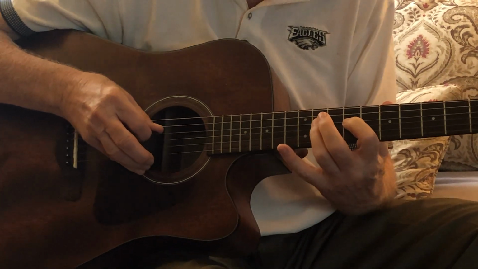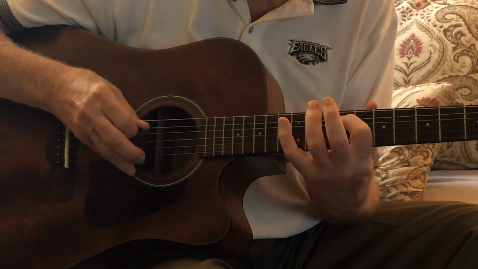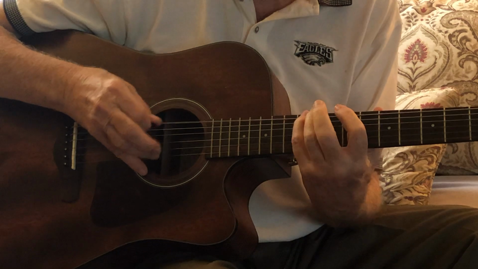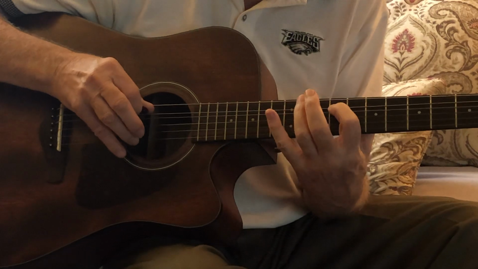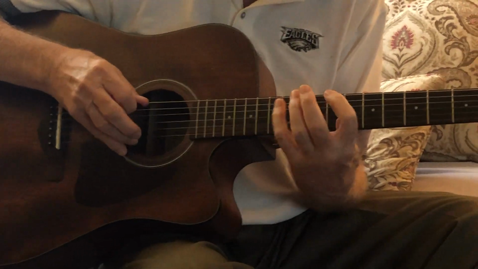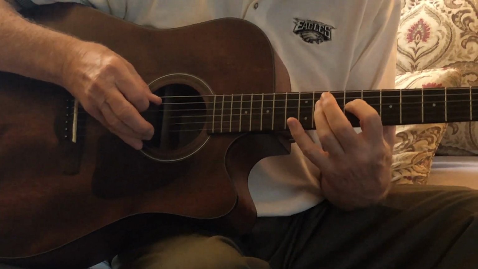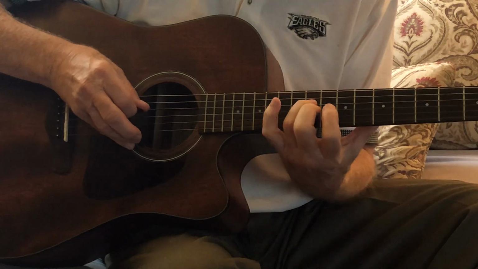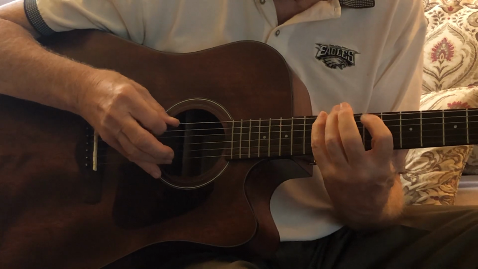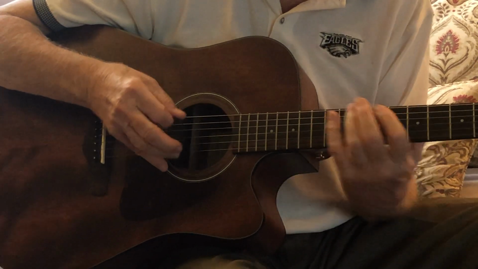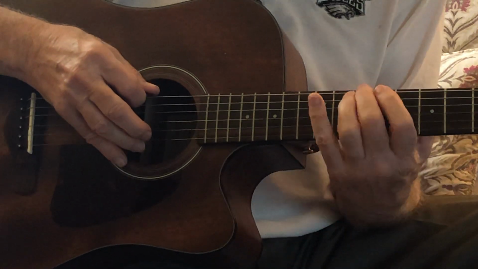string 4 fret 9, so string 6 fret 12, string 5 fret 9, hammered onto string 5 fret 12, string 4 fret 9, hammered onto string 4 fret 11, and we're playing the notes of what is now the E major pentatonic, and it is the number 2.